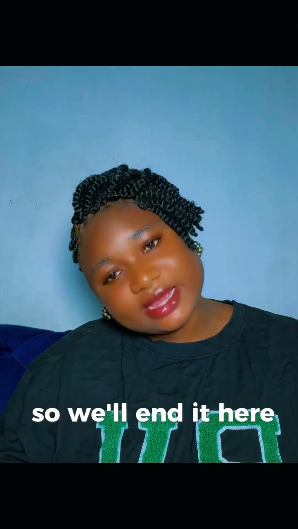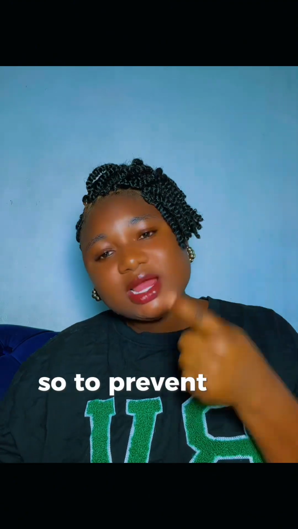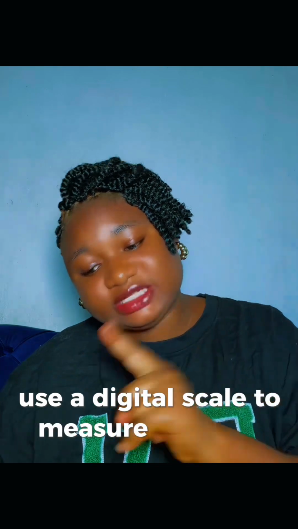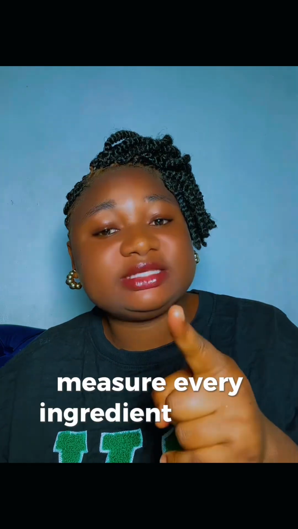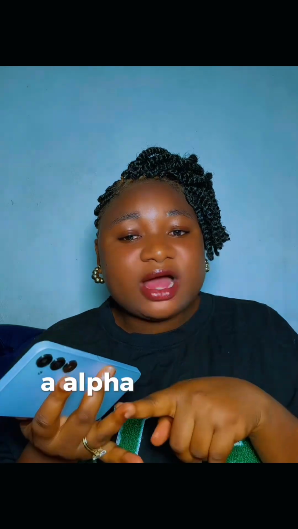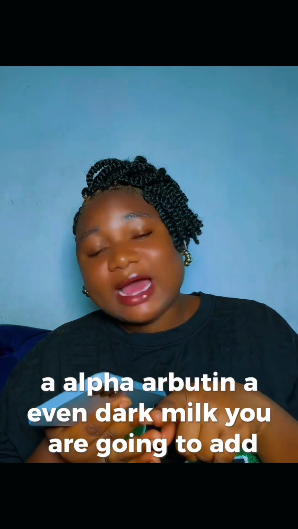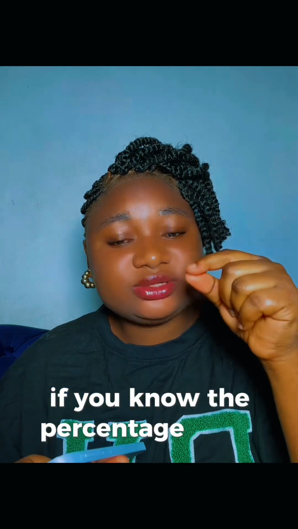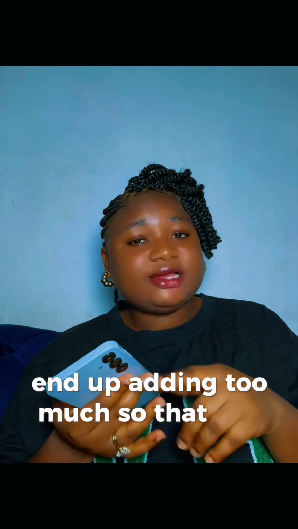Alright, so we'll end it here. To prevent your soap from getting separated, use a digital scale to measure correctly. Measure every ingredient, all the actives you are going to add, whether it's licorice, alpha arbutin, even that milk you are going to add. You have to measure it so that you know the percentage usage. If you know the percentage usage, you will not end up adding too much so that you separate your soap.